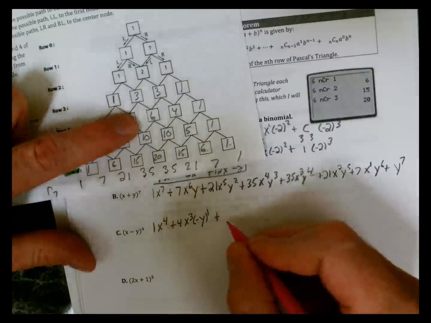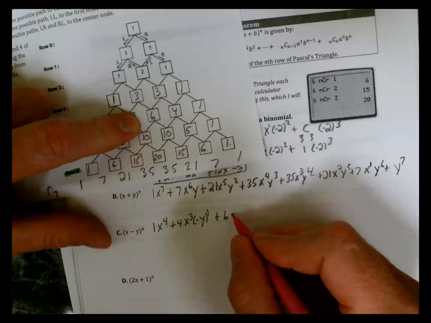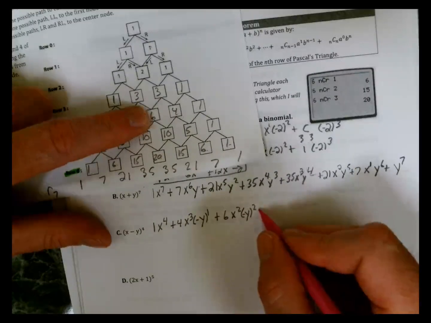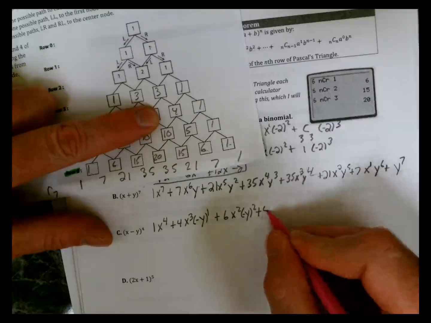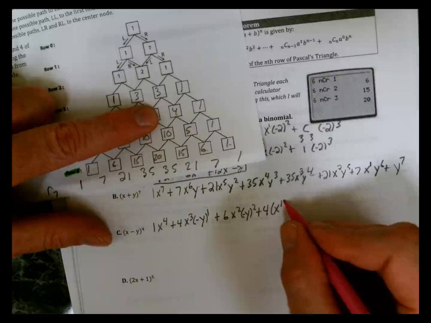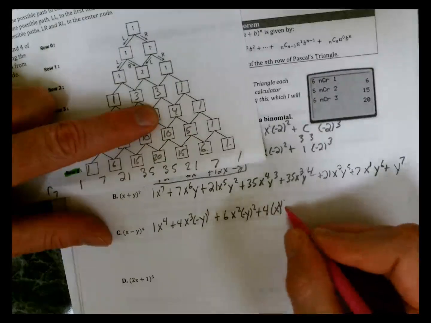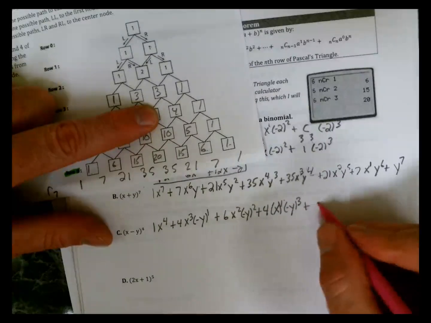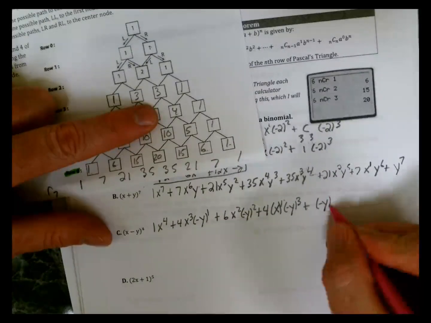I'm going to get my next coefficient, my 6. My x is squared, and my negative y is also squared. I almost wanted to drop it because the sign goes away. My mind got ahead of me. My 4, my x is now to the 1st power. Should have written it like that. I don't really need that 1st power, do I? But my negative y is now to the 3rd power. And I don't need to write a 1, and now my negative y has all of those powers.